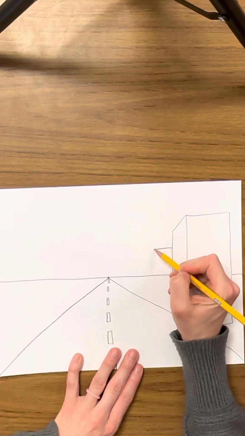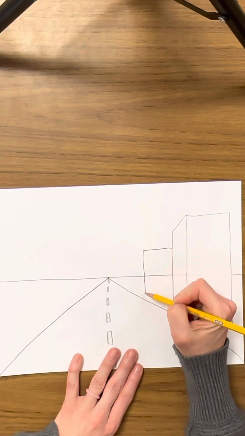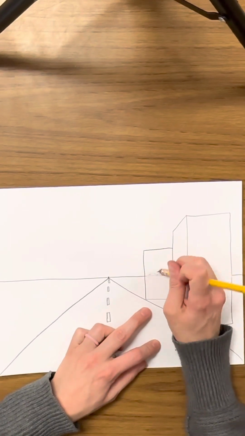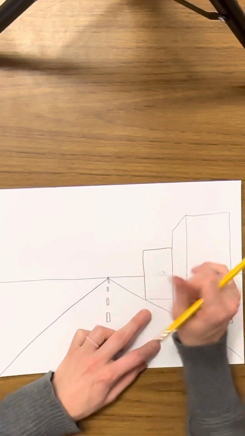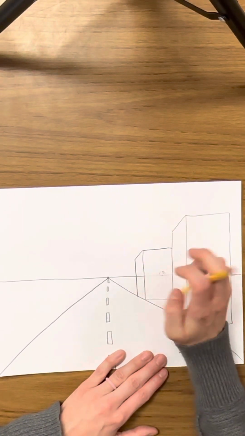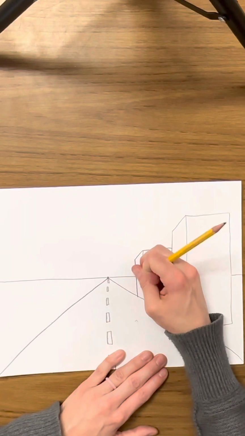I'm going to add another building that goes out, down, and back. So this one is going to be right next to that building. Don't forget to erase the line in the middle. And then I'm going to make a line that points at that dot on my horizon line and down. Erase.